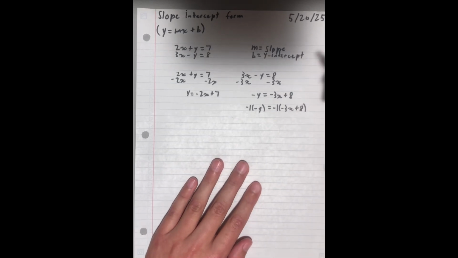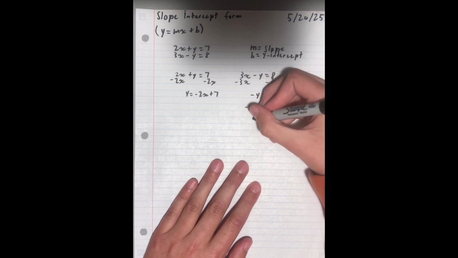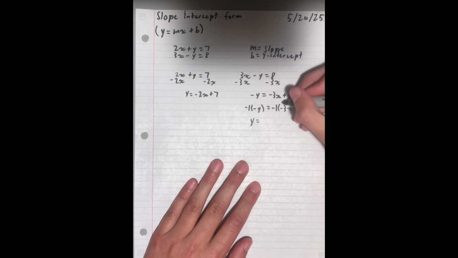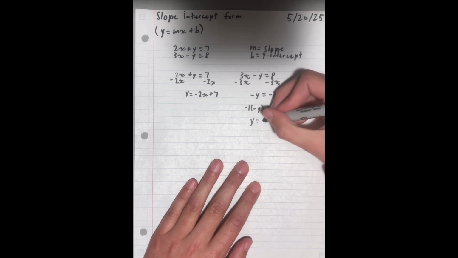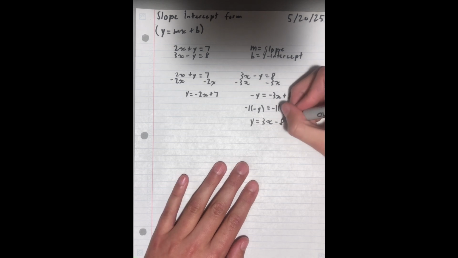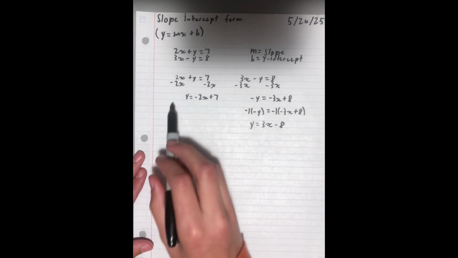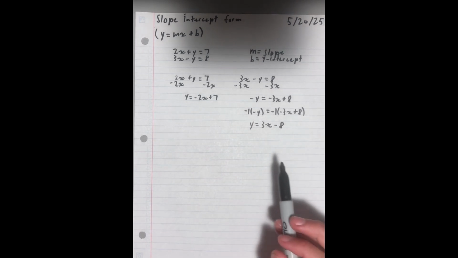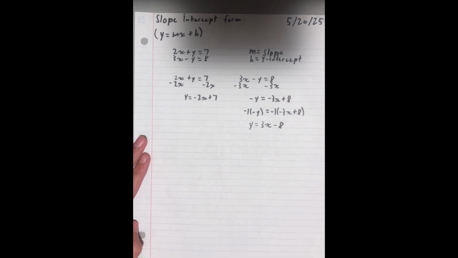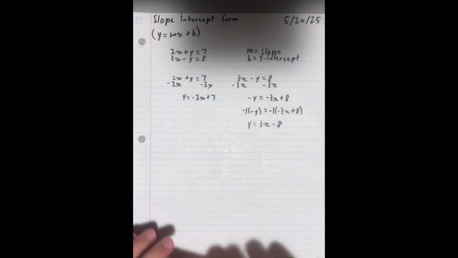So now we can just distribute each of these terms, or each of these factors. So negative y times negative 1 is y, and then negative 1 times negative 3x would be 3x, and then negative 1 times 8 is equal to negative 8. So now we have y equals 3x minus 8. We have our two equations in slope-intercept form, and we can now identify our slope and y-intercepts, and we will actually be using Desmos for the next part. So I'm going to go to Desmos, and I'll see you there.